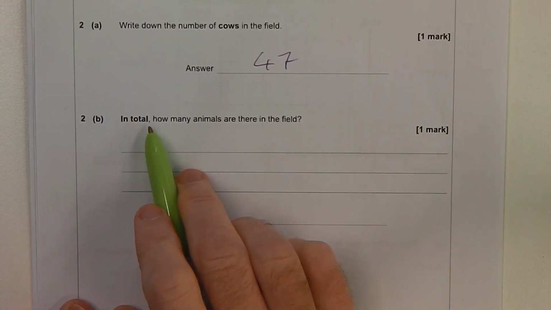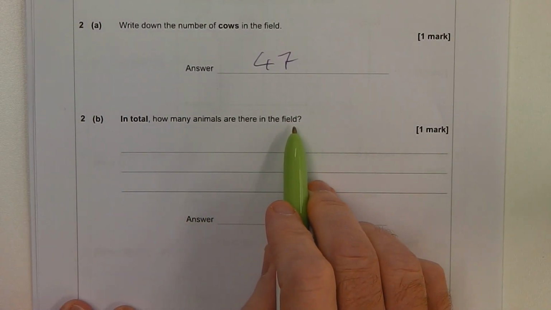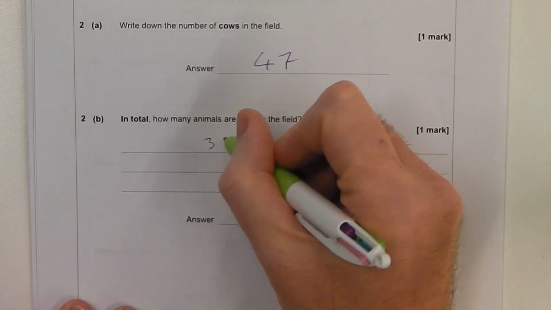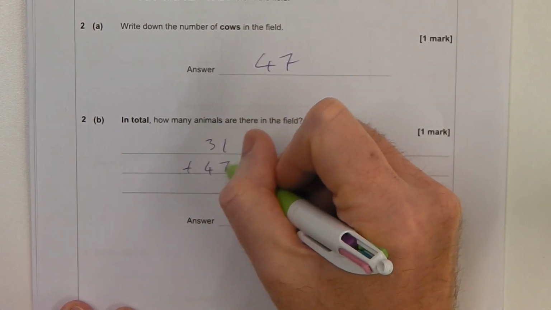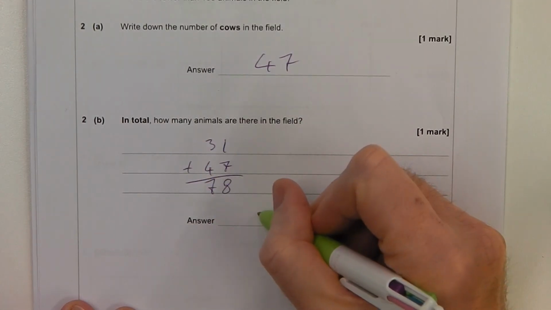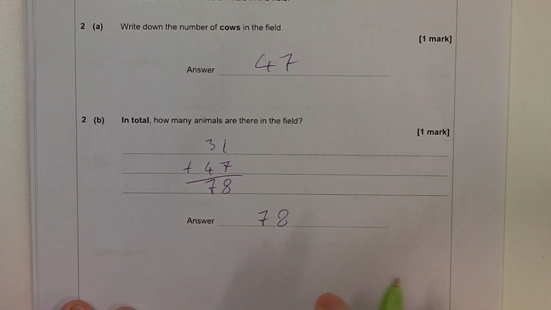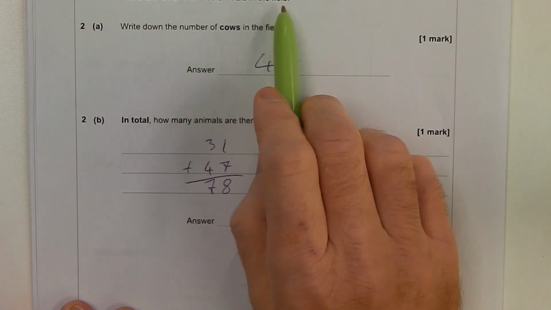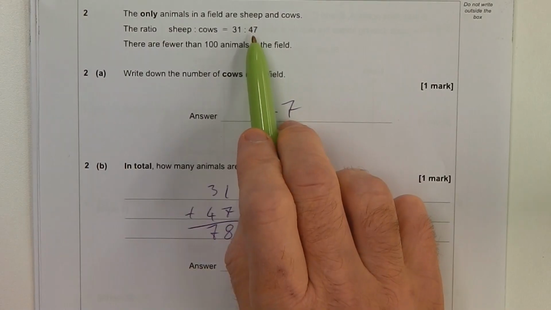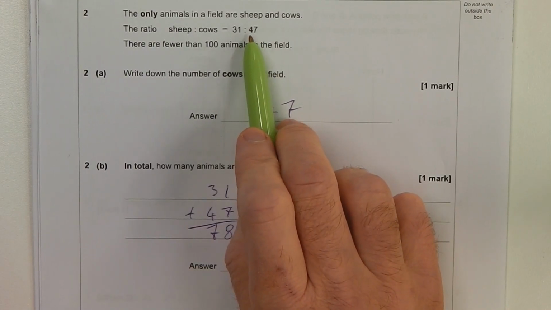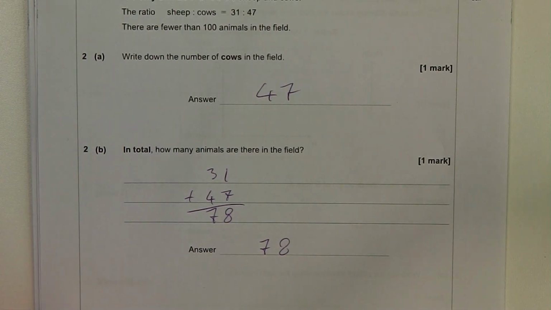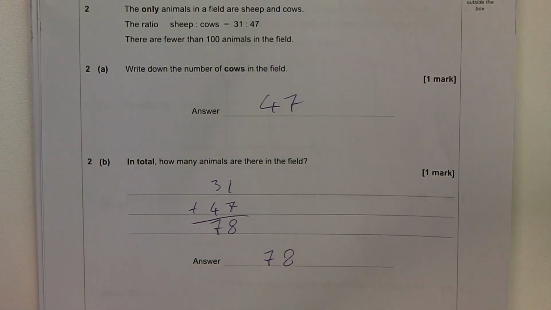And the last one, in total, how many animals are there in the field? So we just add up the sheep and the cows. So 31 plus 47, and that gives me 78. And like I say, it tells us there are fewer than 100 animals in the field. So if we'd have multiplied that up, scaled that up, then we would have ended up with more than 100. So there was no change to do, and that was just information. Horrible looking question, but actually really basic.